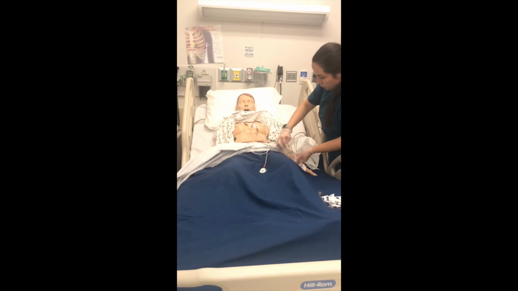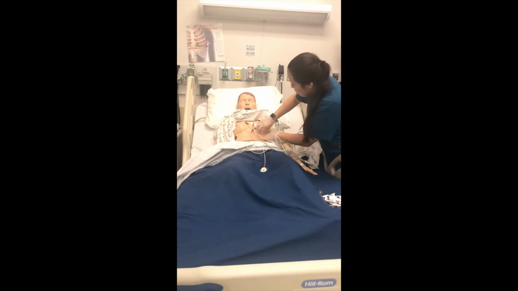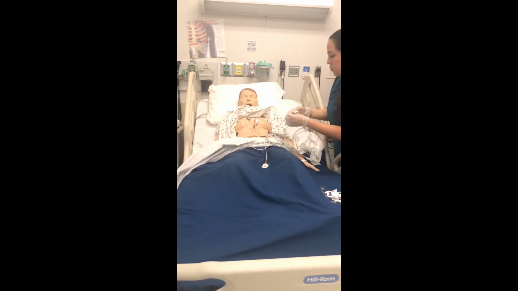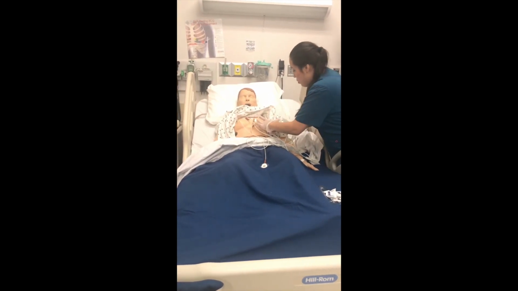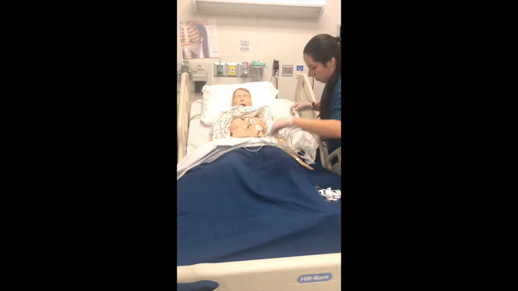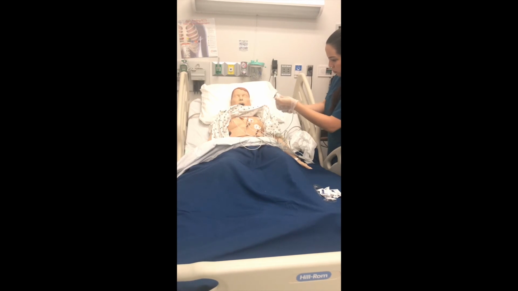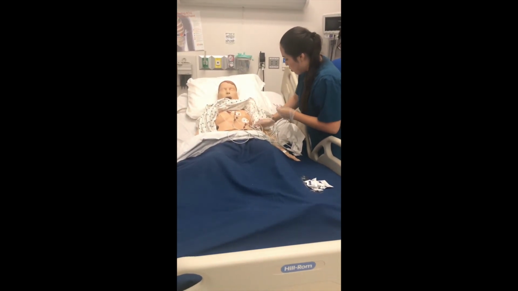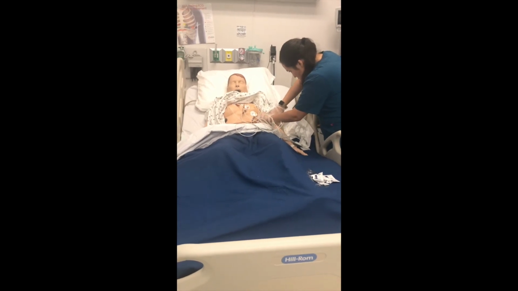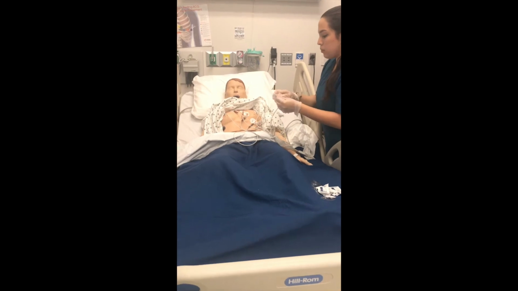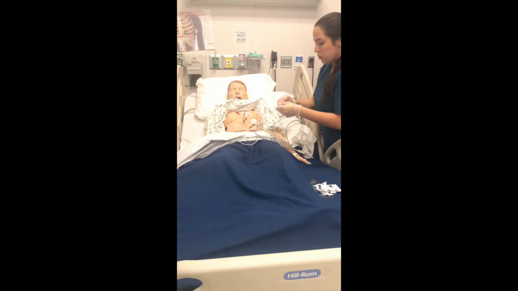V4, the 5th intercostal space at the left mid-clavicular line. V5, the 5th intercostal space at the anterior axillary line. And V6, the fifth intercostal space, the left mid-axillary line.